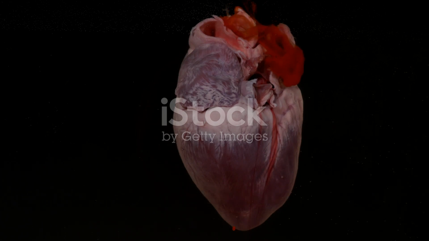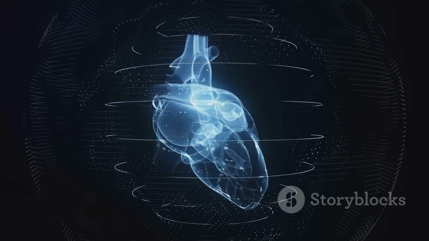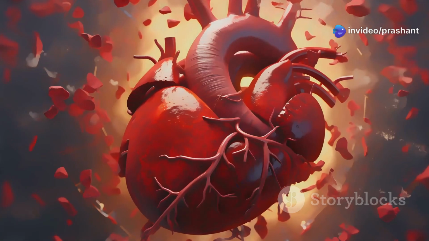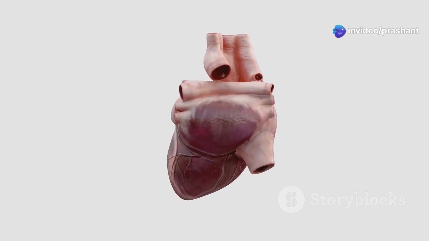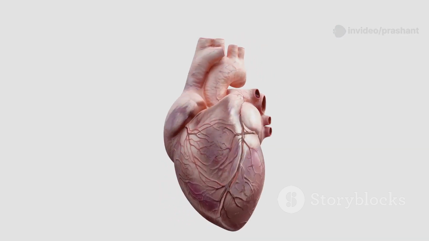The human heart is an amazing organ. It is truly a marvel of natural engineering. However, its complexity can make it very difficult to understand fully. Its chambers, its valves, its intricate network of blood vessels, and the rhythm of its beat are all part of a dynamic system.